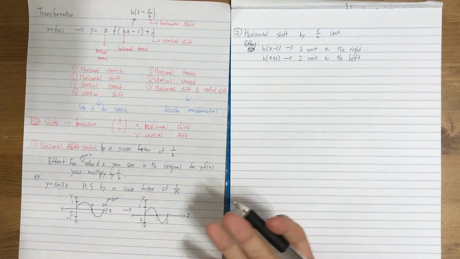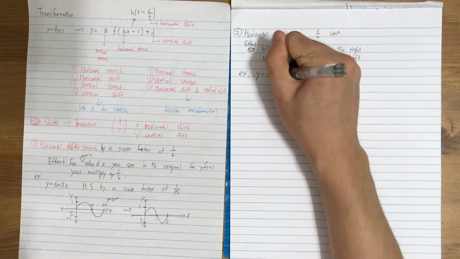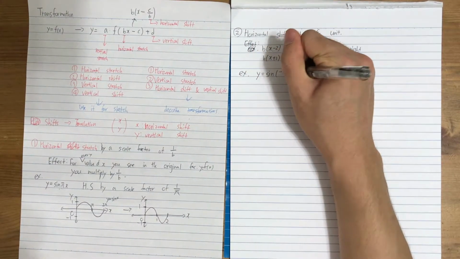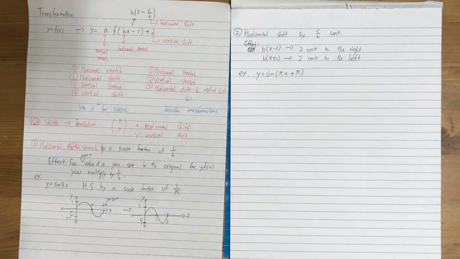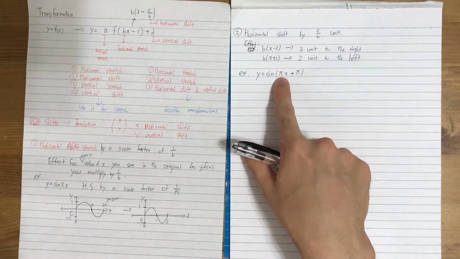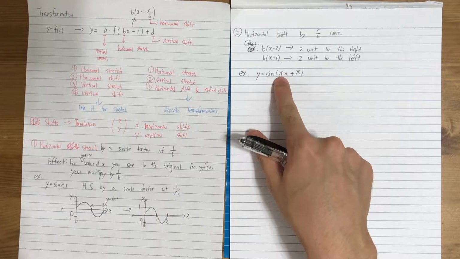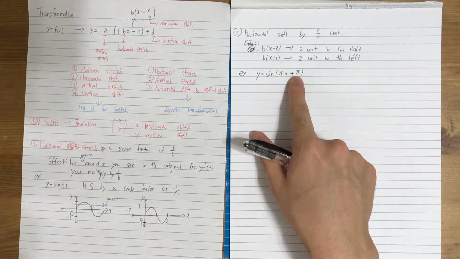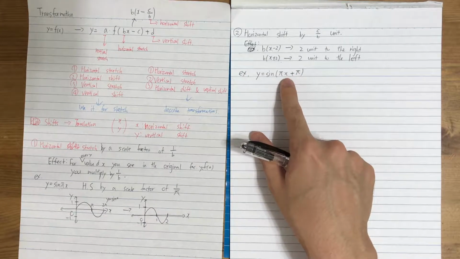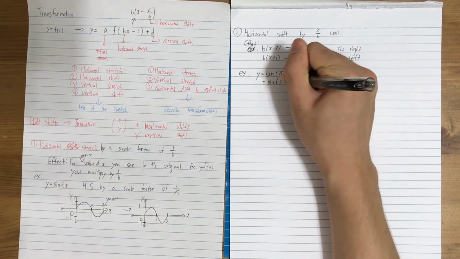And let's see an example again. So let's use a similar example. So let's say we have sine(pi x plus pi). So first we see that it has a horizontal stretch by a scale factor of 1 over pi, and it has been translated as well. So it has a horizontal shift, and in order to know the horizontal shift unit, we first have to factorize this.